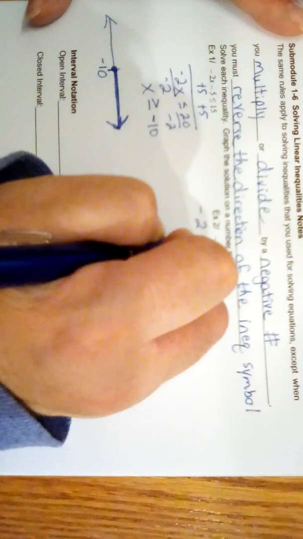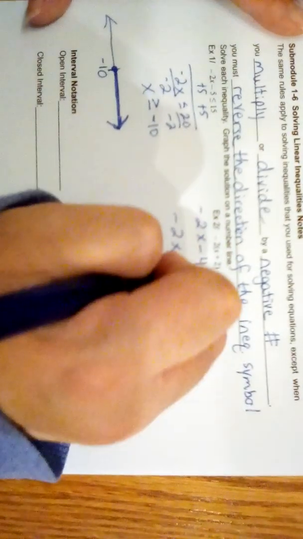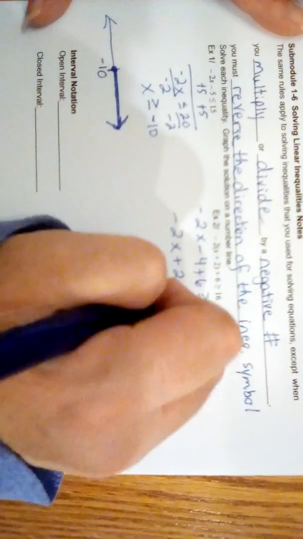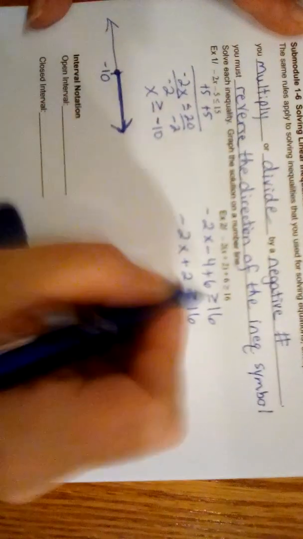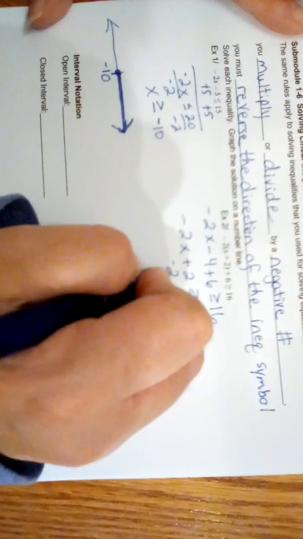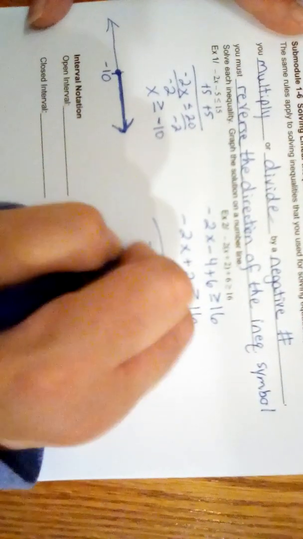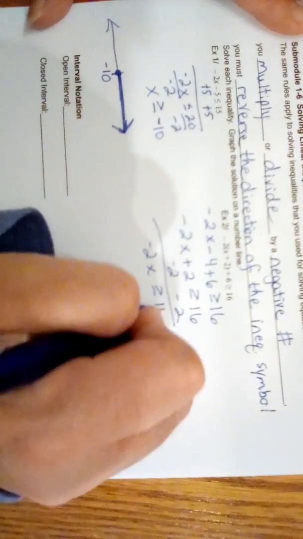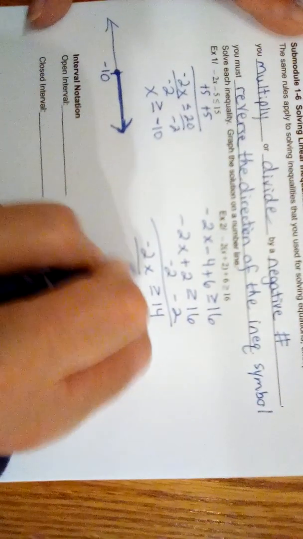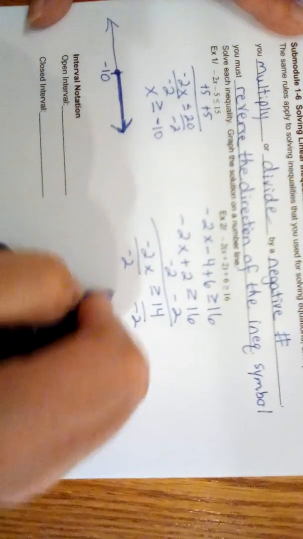Okay, for this one, distribute -2. Okay, combine my like terms. Now I need to get rid of the 2. Oh, now I have to divide by -2 again, just like I did in the last problem.